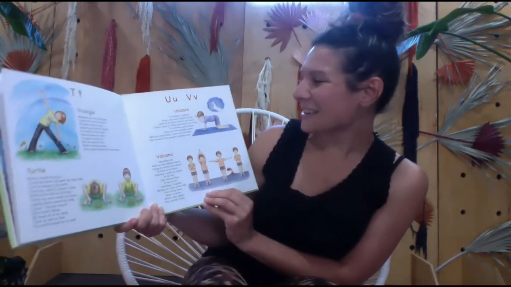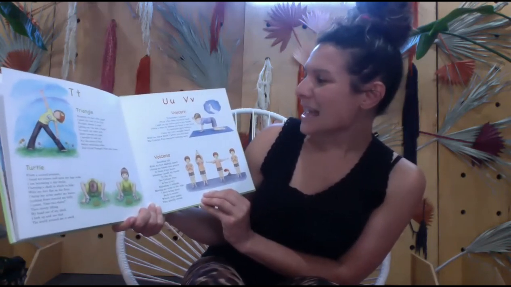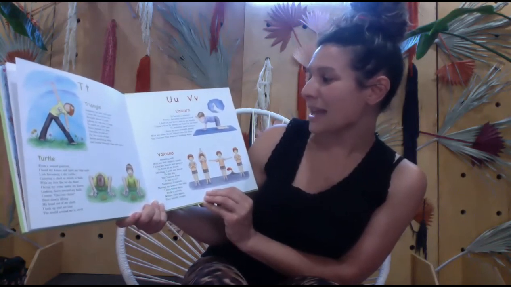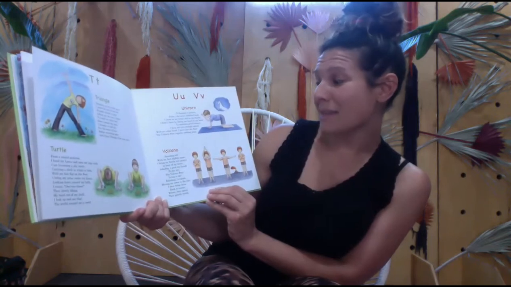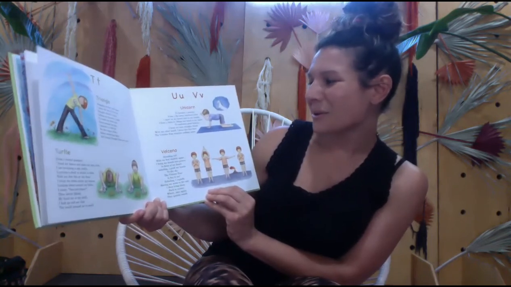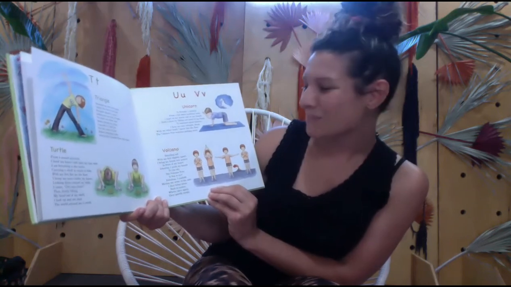U and V. Unicorn. To become a unicorn from a faraway mythical land, I start on my knees and on my hands. I form a horn by lifting one hand to my head. To maintain good balance, I keep my eyes straight ahead. With my other hand, I press into the floor. The unicorn pose requires nothing more.